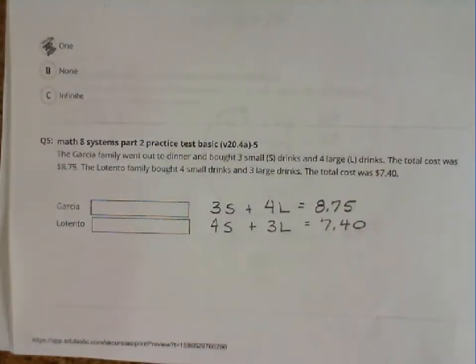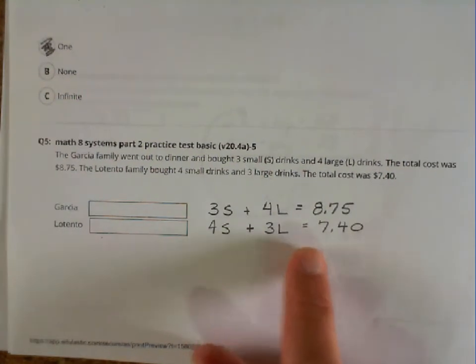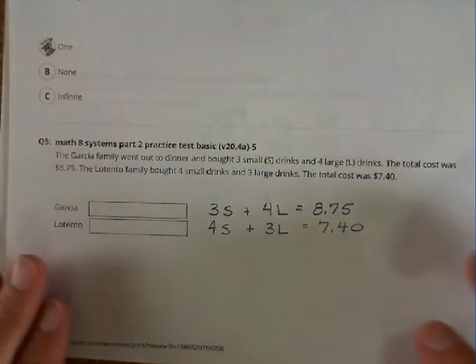We're going to create the system of equations for this problem. The Garcia family went out to dinner and bought 3 small drinks, so 3s, plus 4 large drinks, plus 4l, and the total was 875. The Latento family bought 4 smalls, 4s, plus 3 larges, and their total was 740. I do not have to solve the system, I just had to set it up.